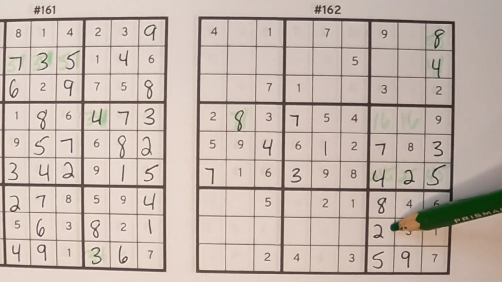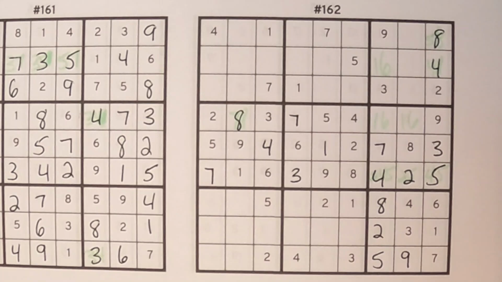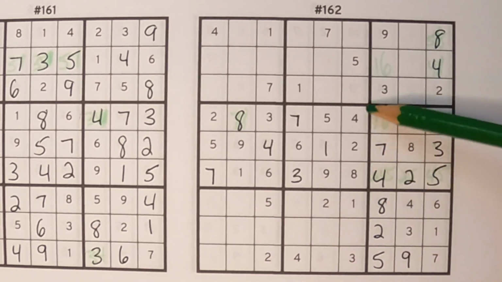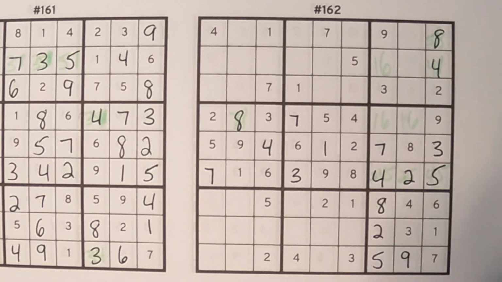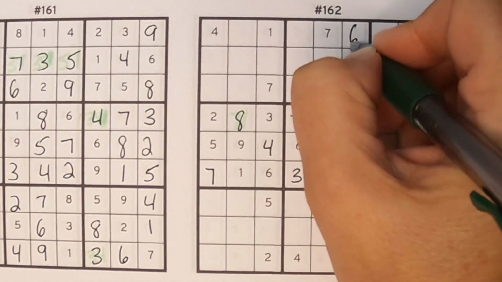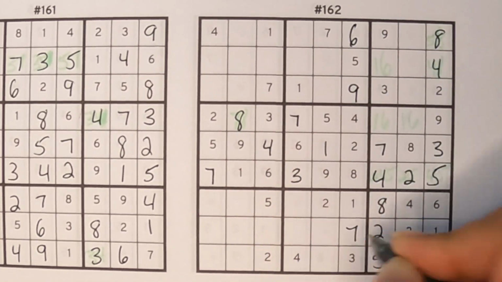For this column now, we're missing 1 and 6, and I don't see any help, so 1, 6. For this column, we're missing 6, 7, and 9. We've got a 7 and 9 here, so this is our 6. That 7 makes this our 9, 7.